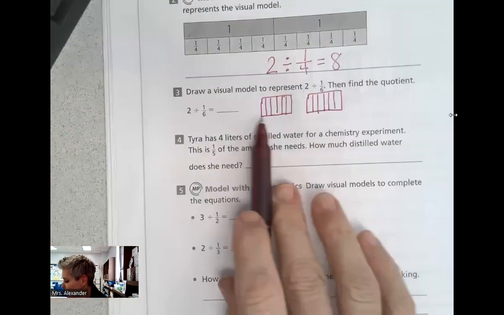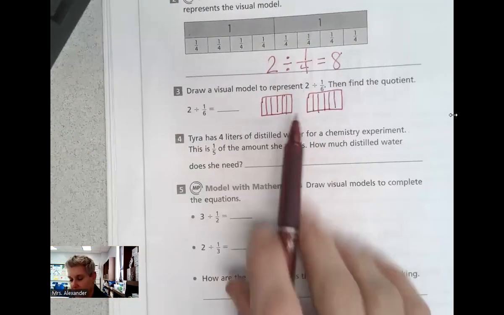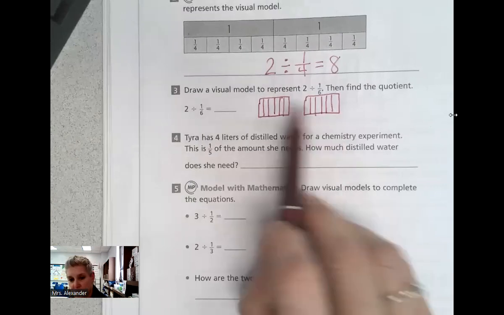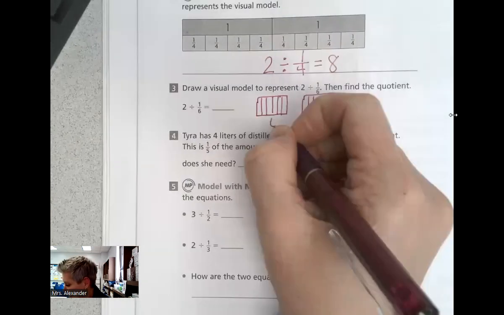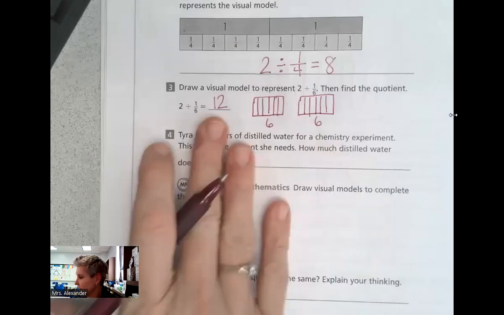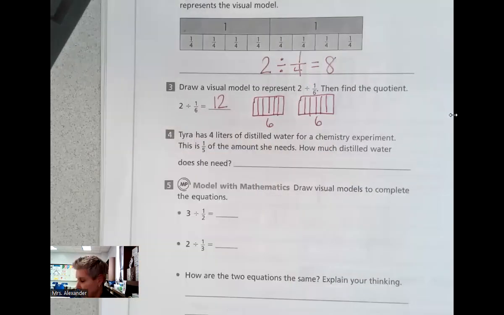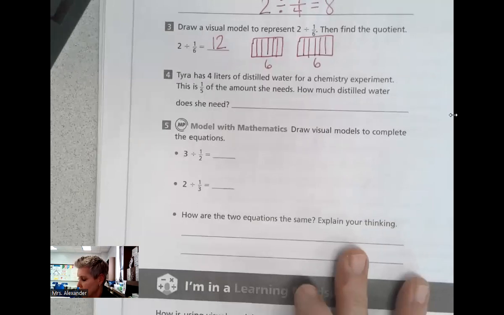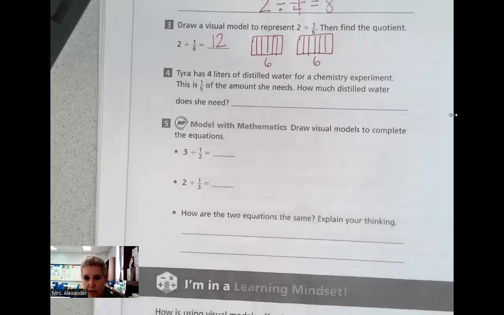All right, so if I have 2 whole parts and I divide them into 6ths, how many parts do I have? There are 6 here and 6 here. Our answer should be 12. Your model doesn't have to look the same as long as we got to the same answer. Okay. Go ahead and work on number 4. Put in your answer.